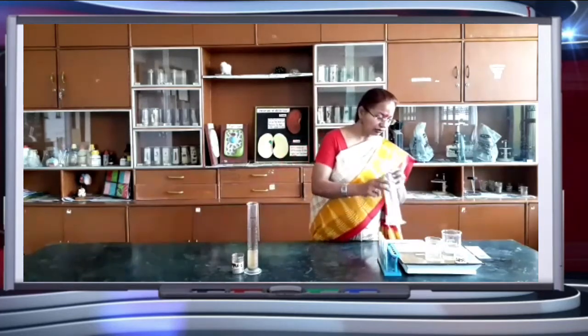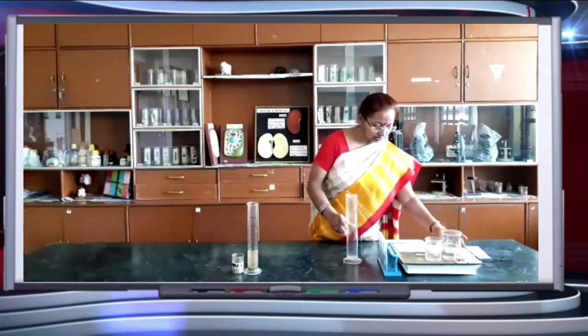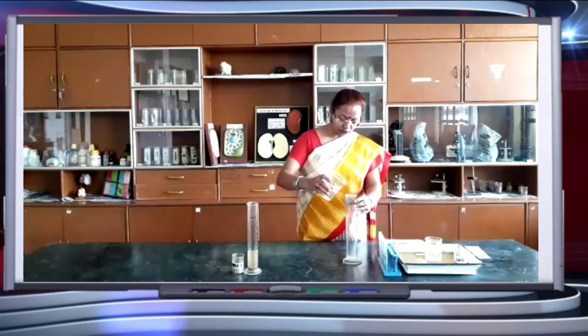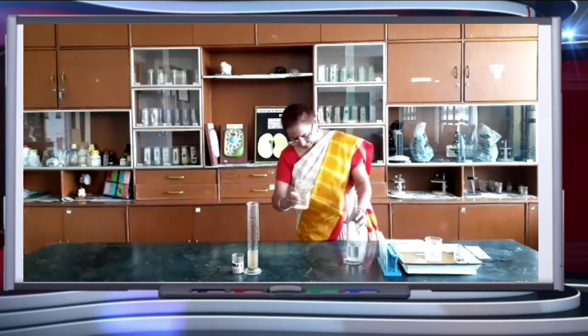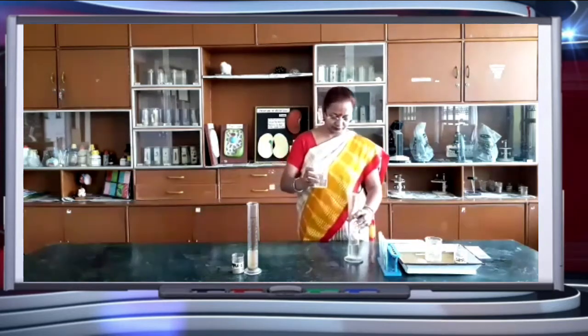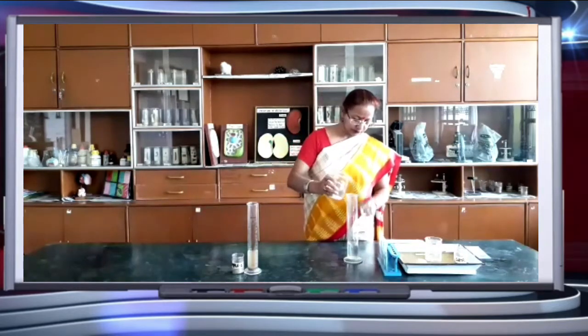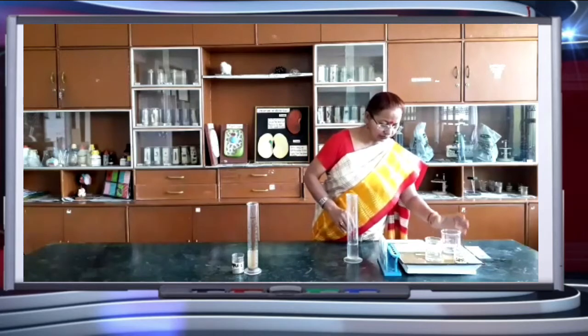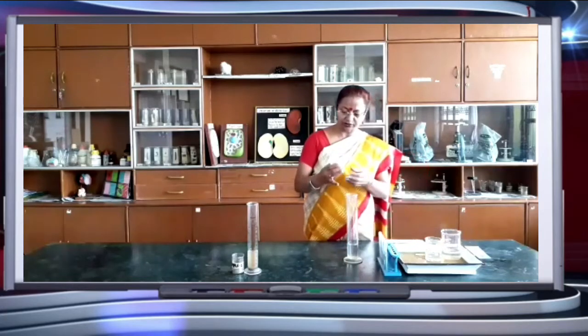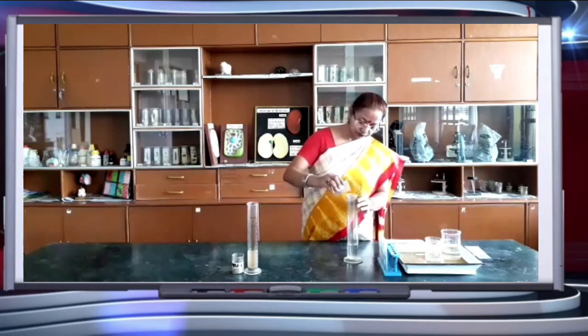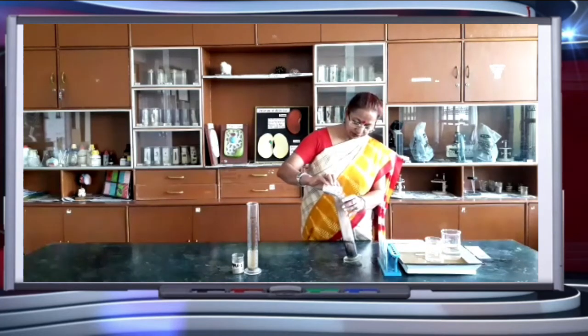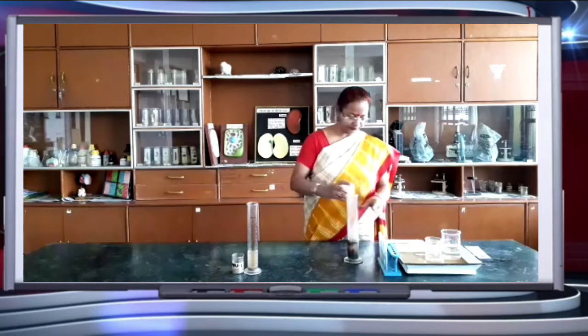Same procedure we will follow with the second sample of the soil. Water can be added approximately as well. Now this is sample 2. This also I am adding in this measuring cylinder.